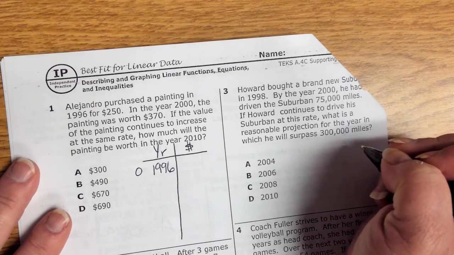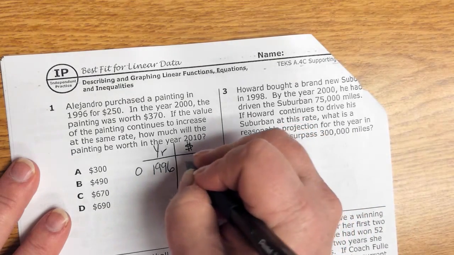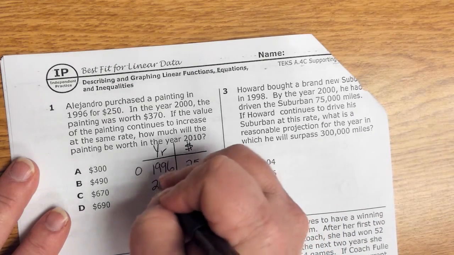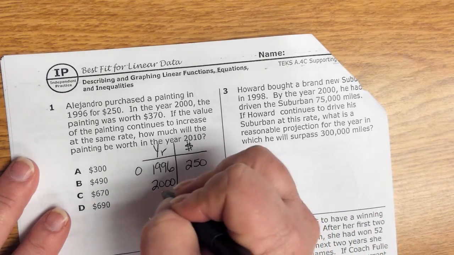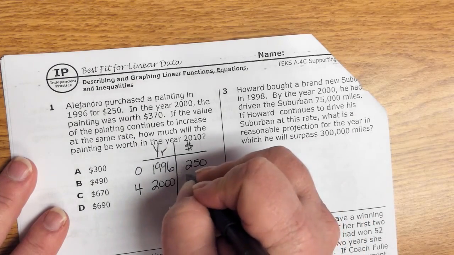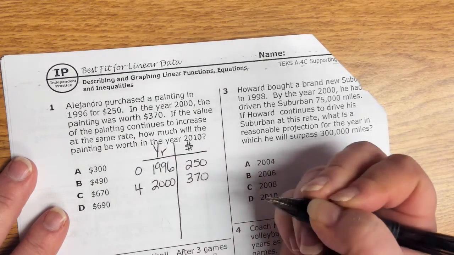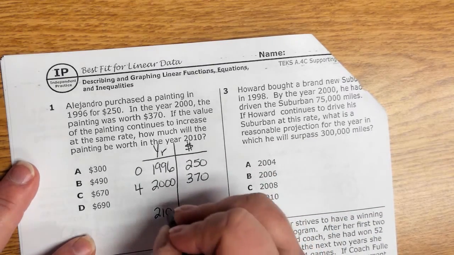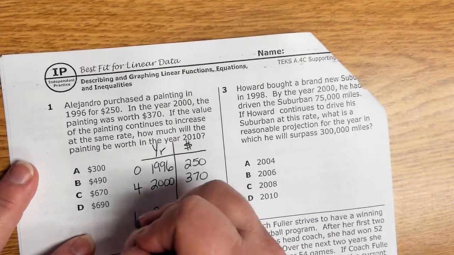Okay. How much is it worth? Okay. Then in 2000, which is year what? 4. It was worth what? $370. So 2010 is going to be what year? 14.